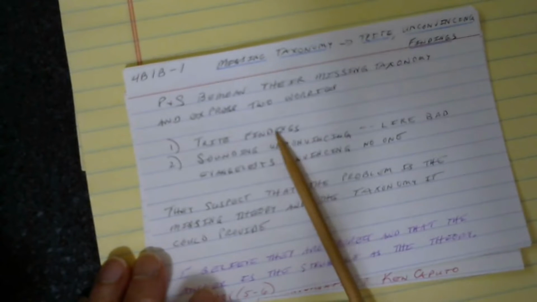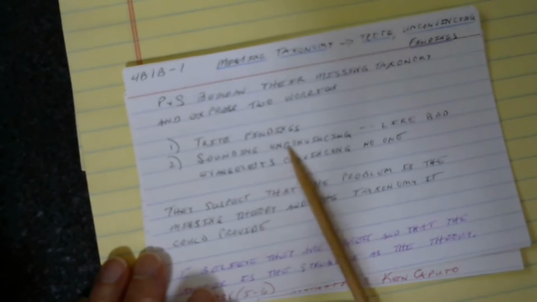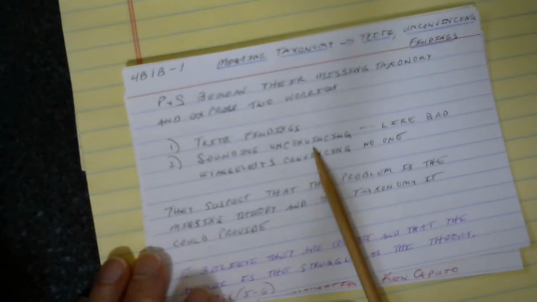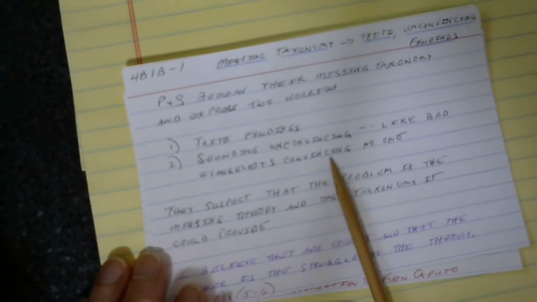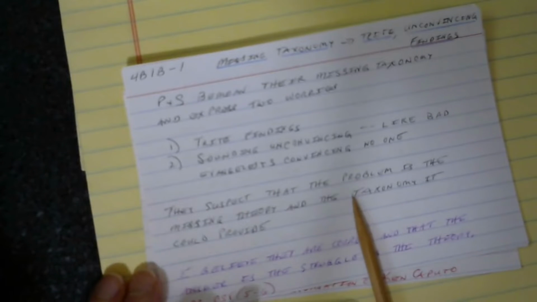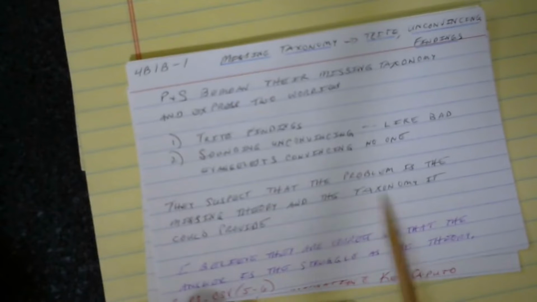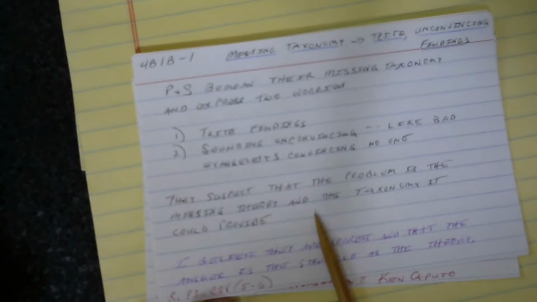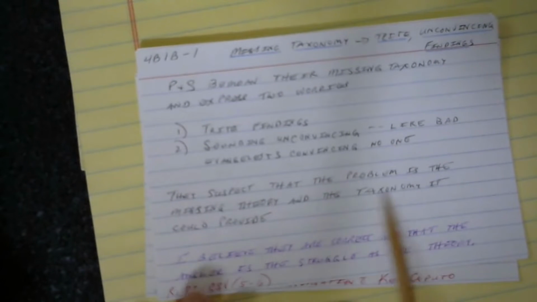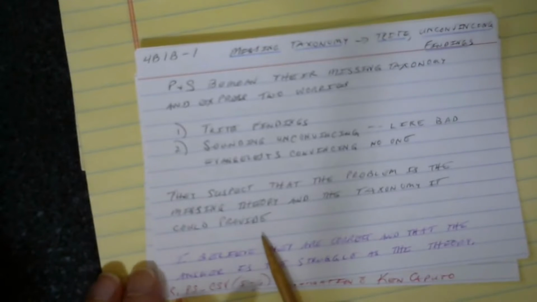They say that it might lead to trite findings, or they might even sound unconvincing, like bad evangelists convincing no one. So they say that they think the problem is that they have a missing underlying theory, and that the taxonomy could provide the underlying theory.